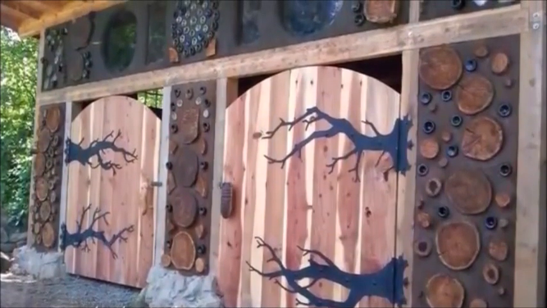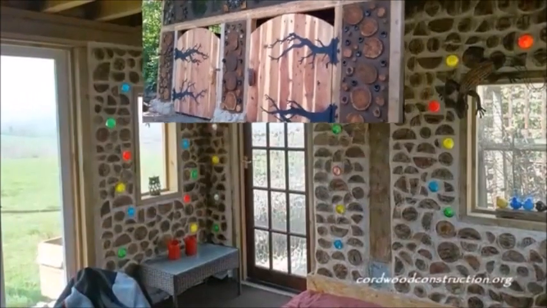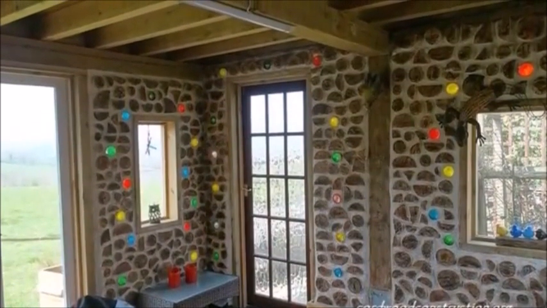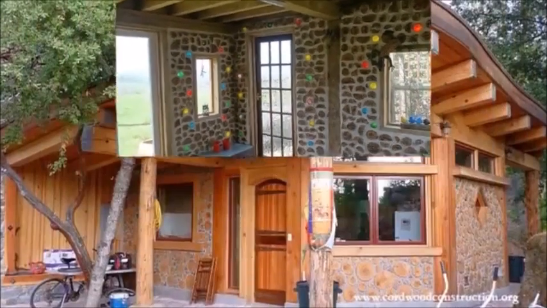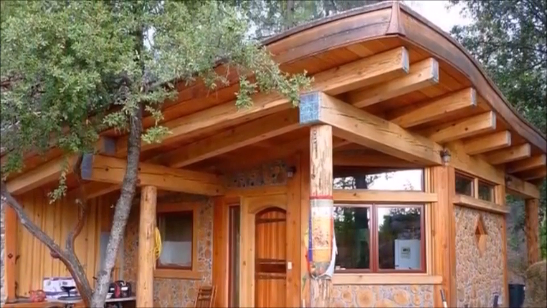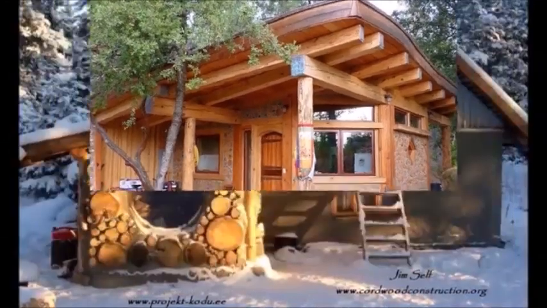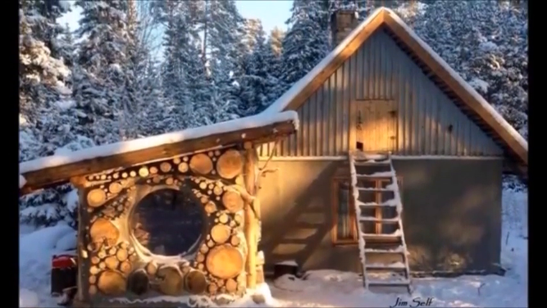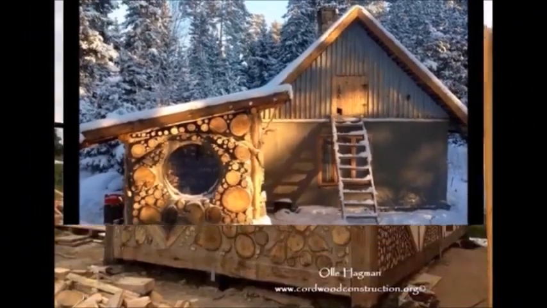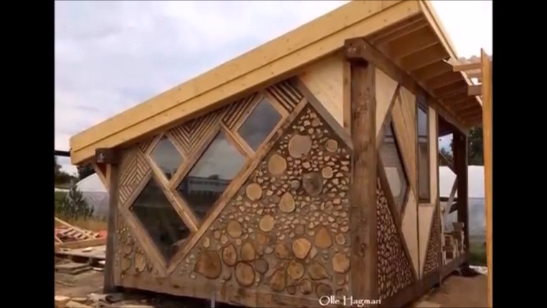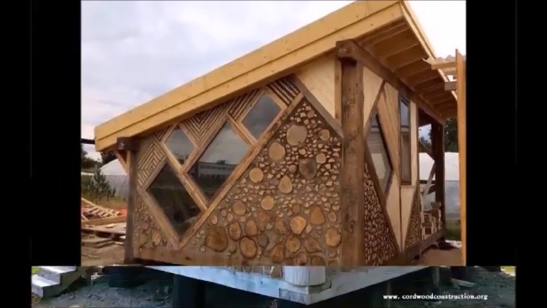A cordwood cabin or house is, in principle, much easier to build than a cabin or log house due to the use of very short and therefore lighter logs and the log fittings as in log constructions not being necessary. In this way, a cabin or a small house can easily be built by a few people or even by just one person. The owner's involvement in the construction will dictate the final price.